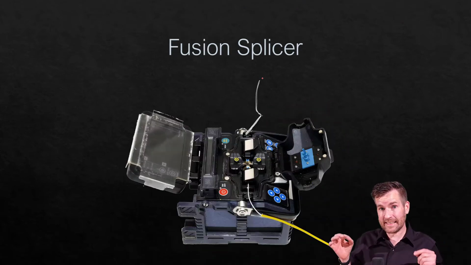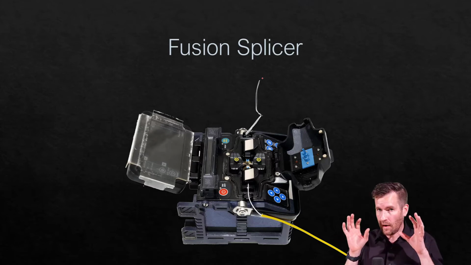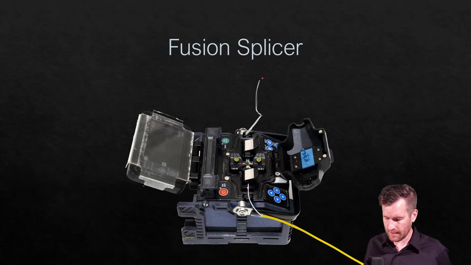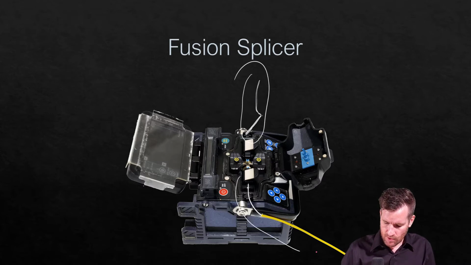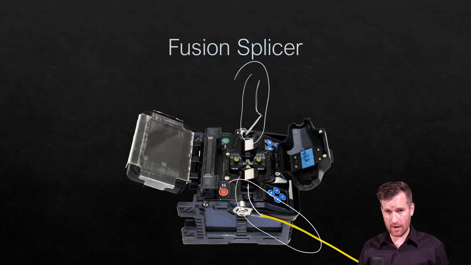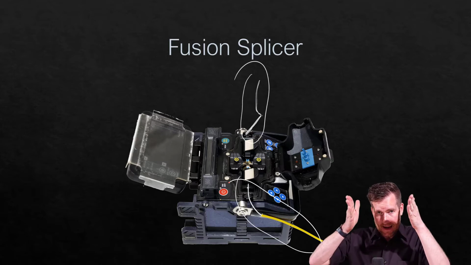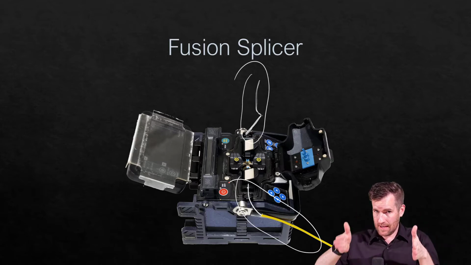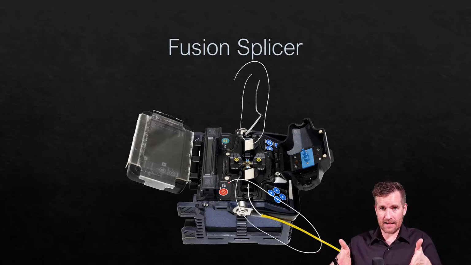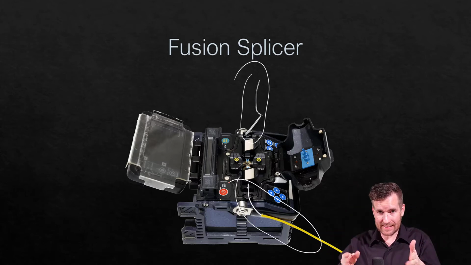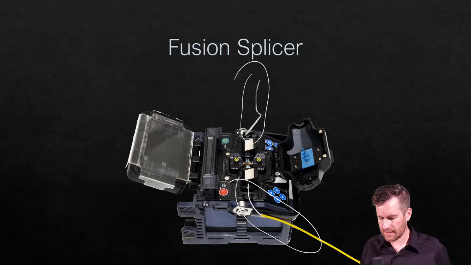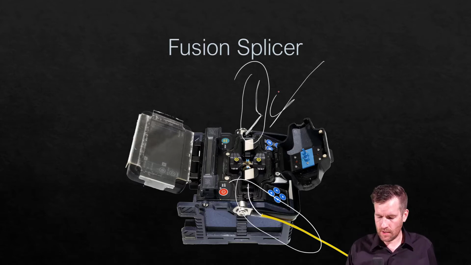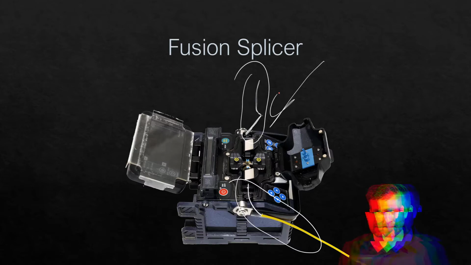When you're splicing fiber, it's a little more tricky. So you need something like this fusion splicer here. You can see the two cables that are coming into it. And what it does is it precisely cuts the ends, because you need to have them exactly at that 90-degree angle. So it cuts the ends, polishes the ends, and then fuses those together. So that's a fusion splicer, and it's a little more complicated than doing an RJ45 end.